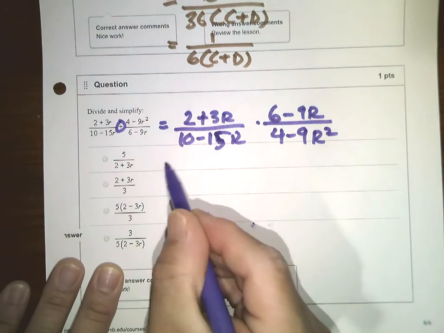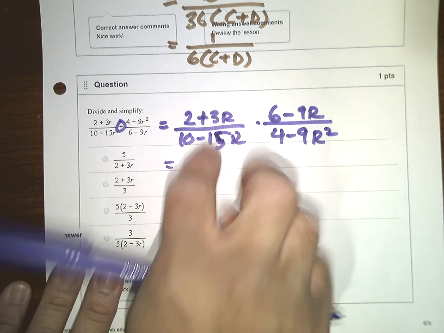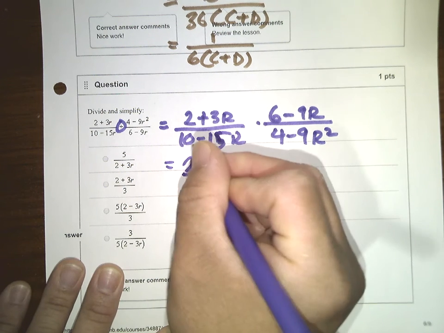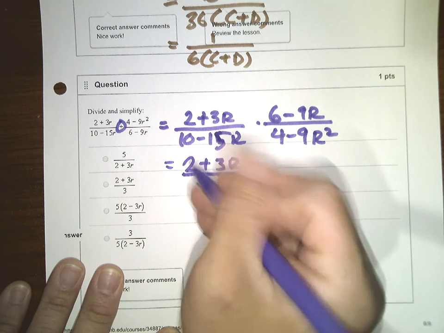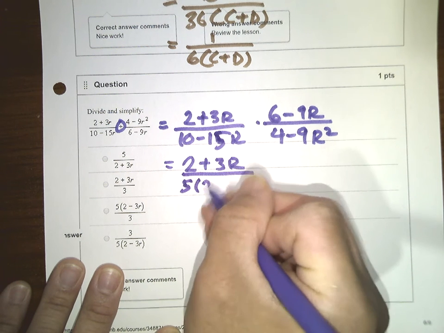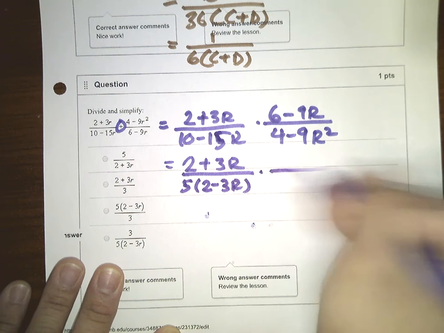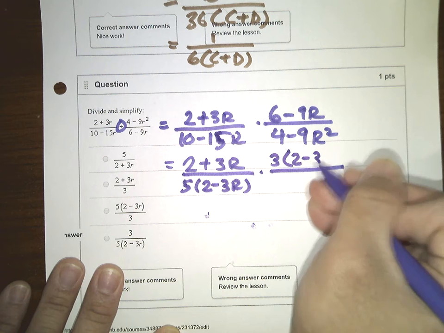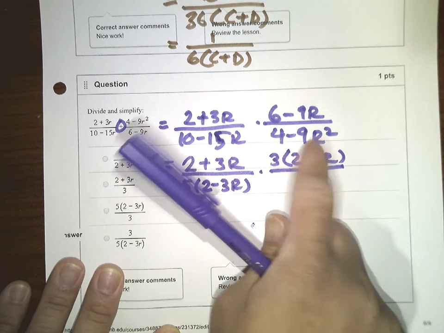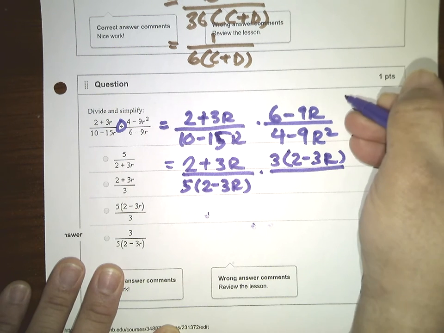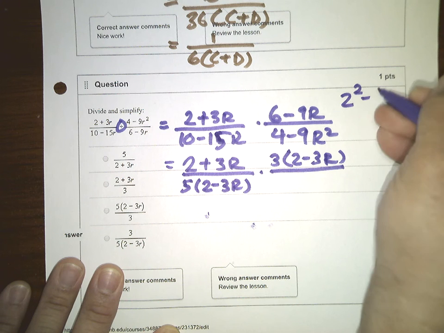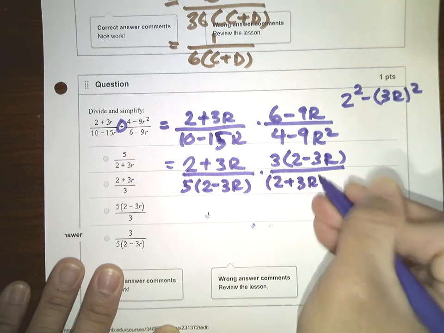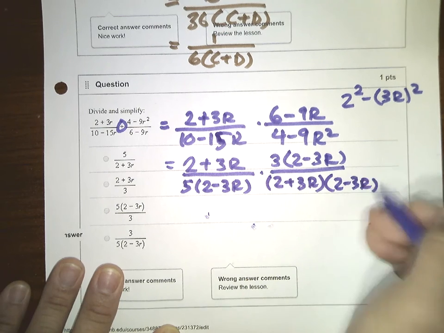So I'll factor out all of the greatest common factors here. So 2 plus 3r over the denominator here is a greatest common factor of 5. So 5 times 2 minus 3r. Then the numerator here has a greatest common factor of 3, so 3 times 2 minus 3r. And then 4 minus 9r squared is a difference of two perfect squares. It's 2 squared minus 3r squared. So we have 2 plus 3r, 2 minus 3r.